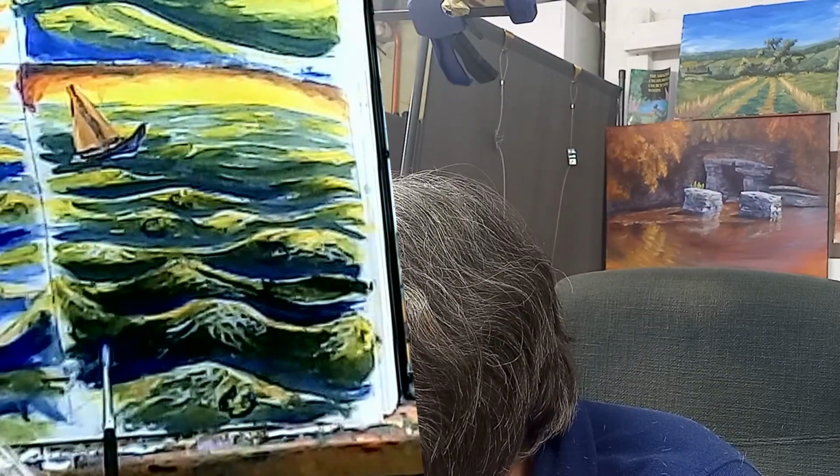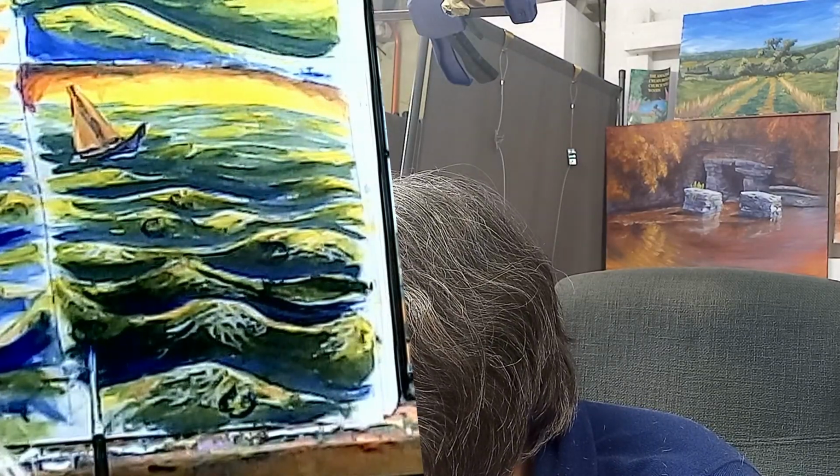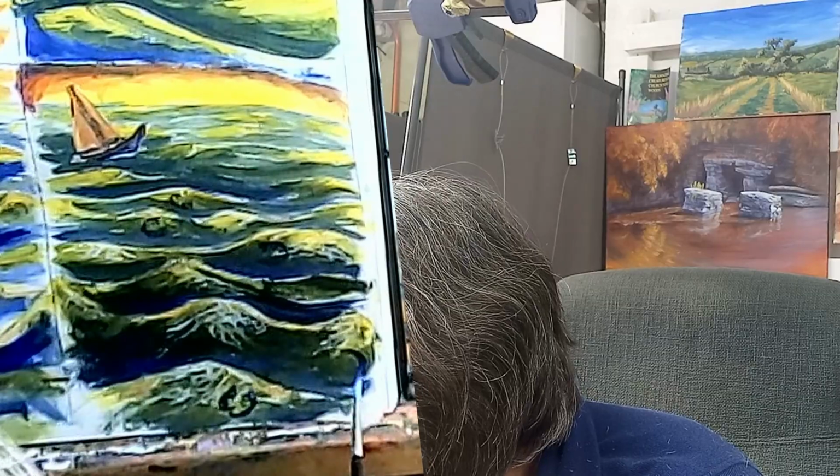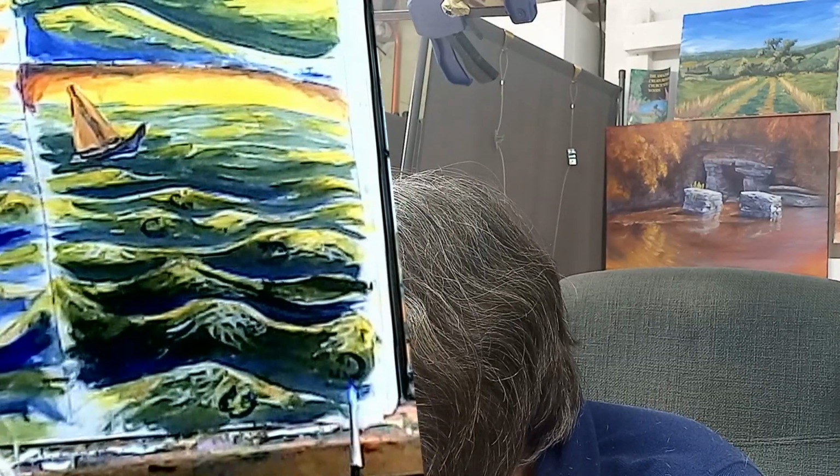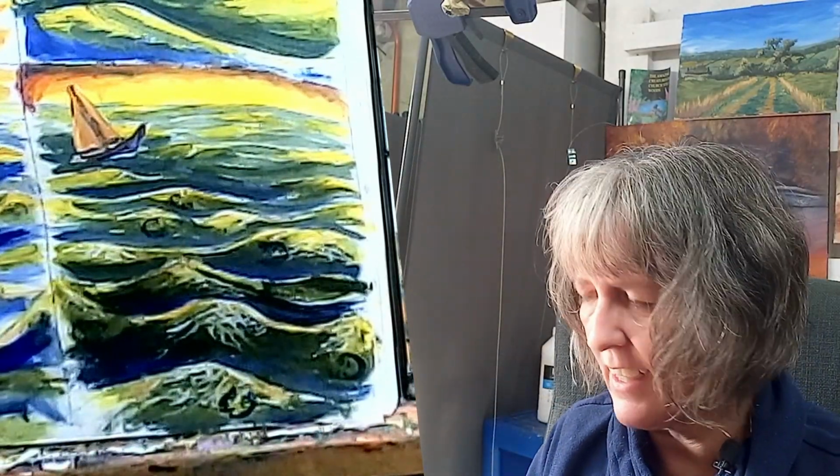Right, so I've got a colour scheme, a composition, a way I'm going to attack this. It's all good. So as you can see here, I've done different colour schemes to really cement in my head where I want to go with this.